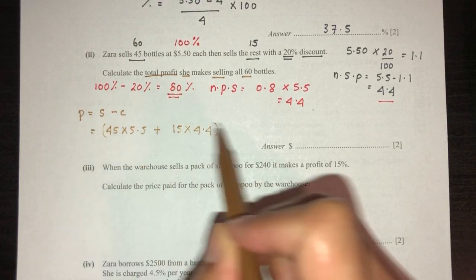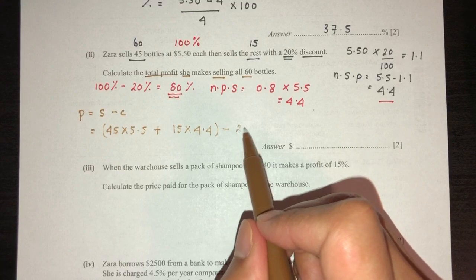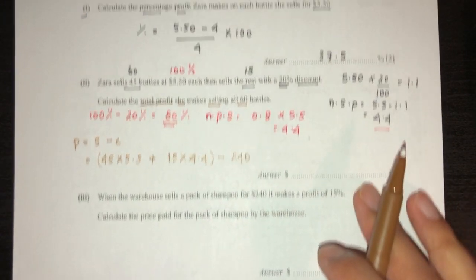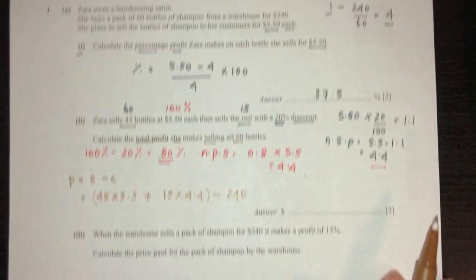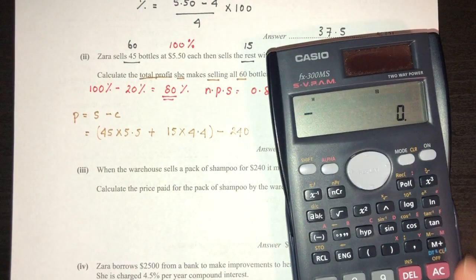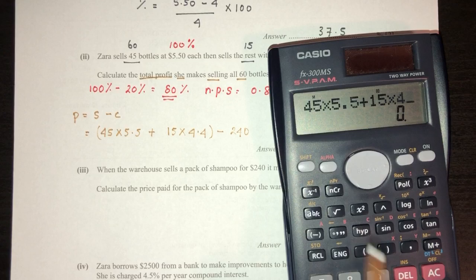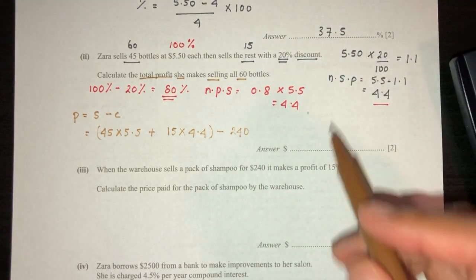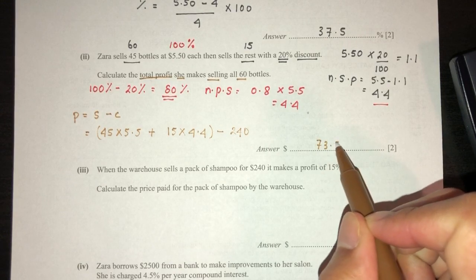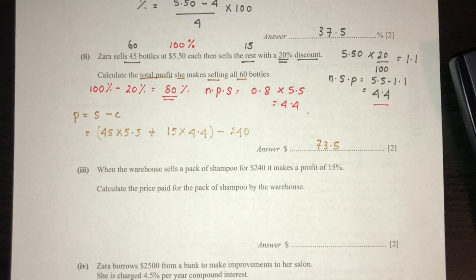And then all this minus the cost, which was 240 from part 1. So 45 times 5.5 plus 15 times 4.4 minus 240. She will make $73.50 profit for this sale.